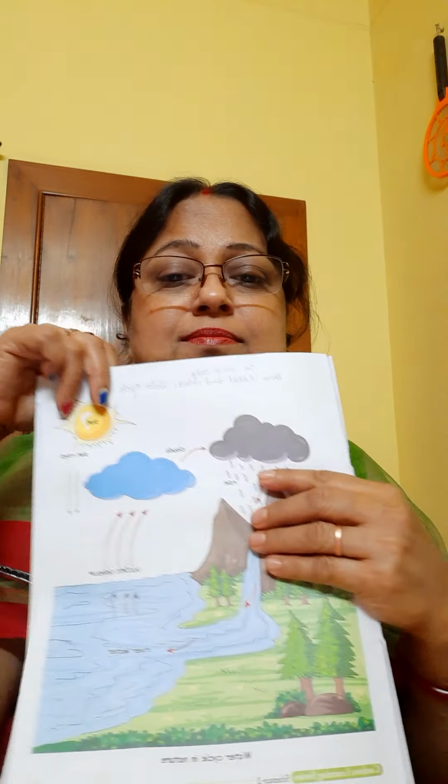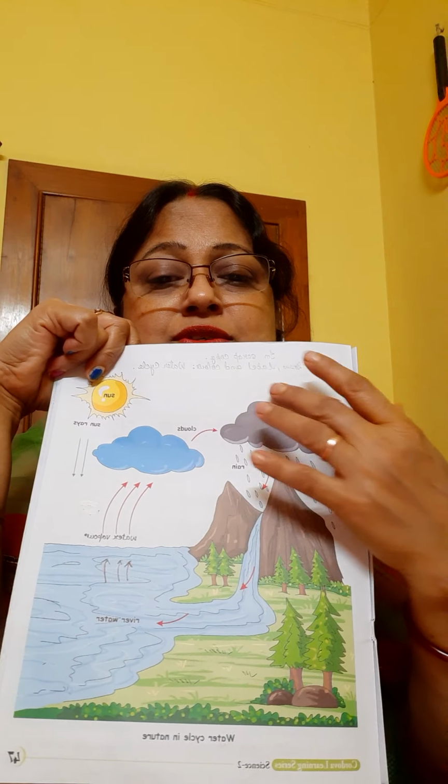So students, I have given one activity for the scrap copy. This is the water cycle. Today I will post it again. I will share it in WhatsApp. You will collect this, and how you have to do it, where you have to do it, how you will do this, this picture I will post, okay, and you collect from there.